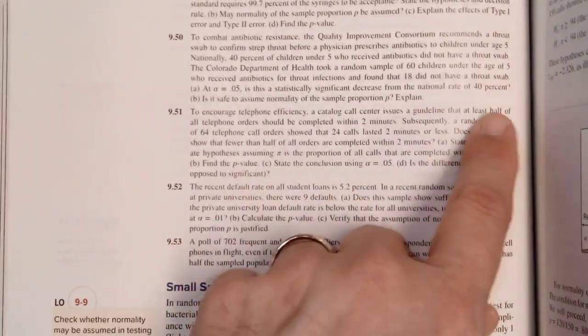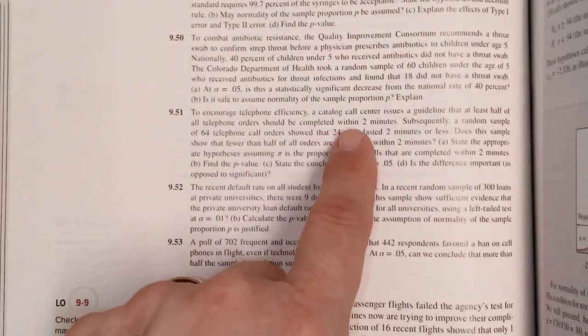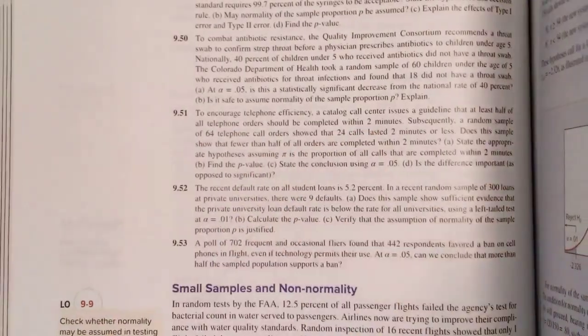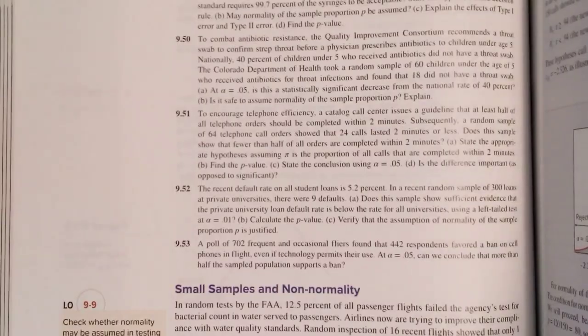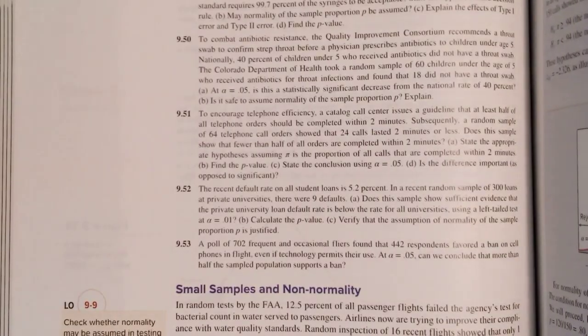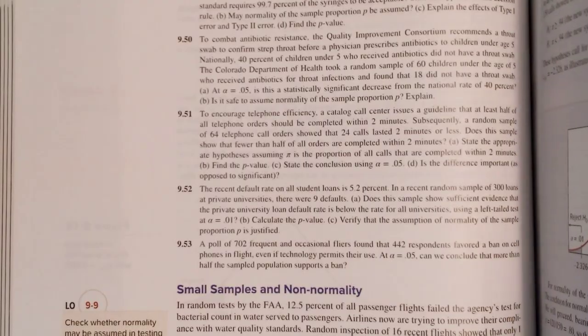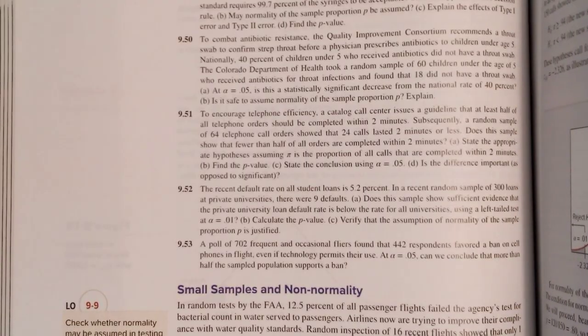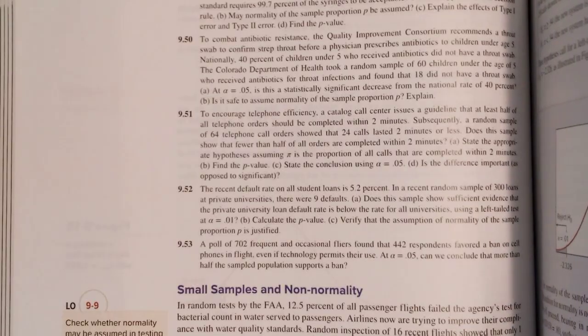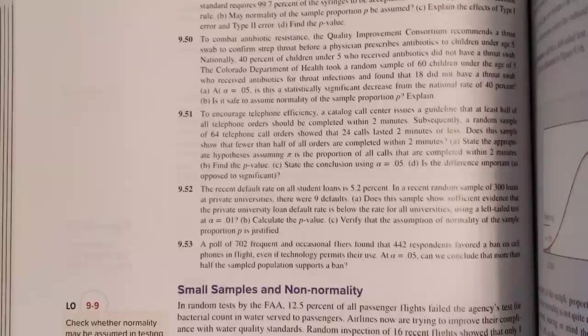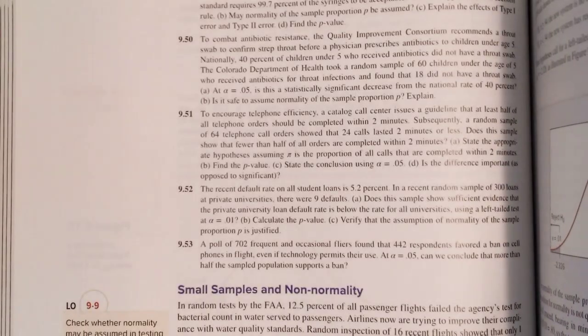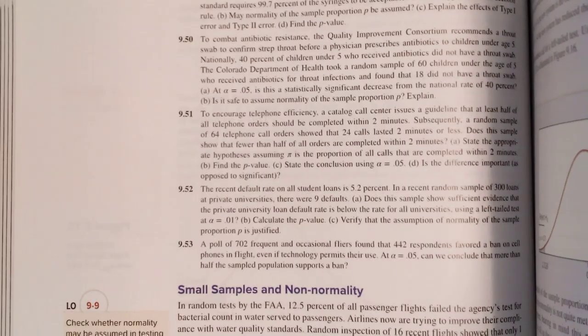At least half of all telephone orders should be completed within 2 minutes. And then I took the example and only 24 of 64 were done within 2 minutes. I need a null hypothesis. The proportion of calls should be equal to 1/2, bigger than or equal to 1/2, less than or equal to 1/2.